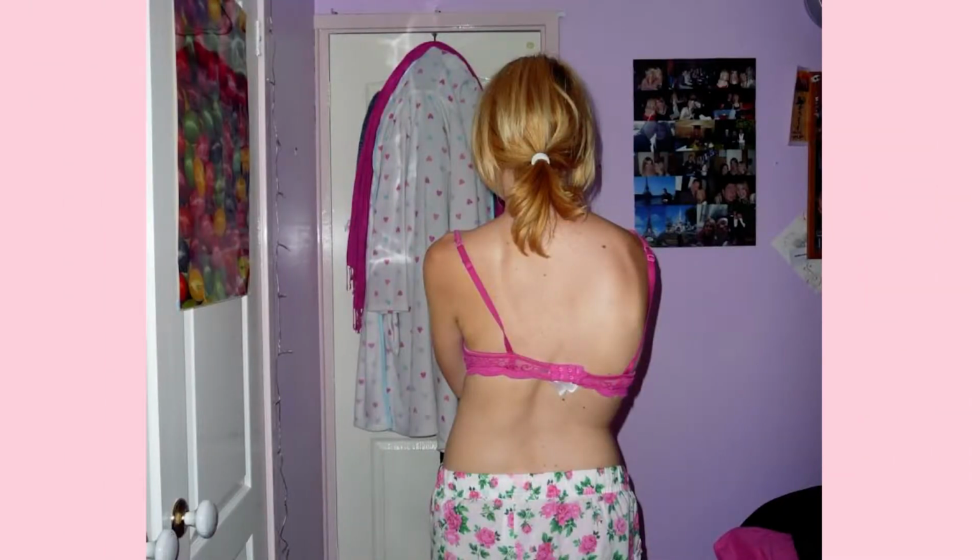As the spine curves, it rotates as well, which causes the ribs to rotate. And this often causes, if you have a curve in your upper spine, a rib bulge to form on your back. This can be most noticeably seen when bending forwards, and it's often the first symptom that people with scoliosis or people around people with scoliosis notice first.